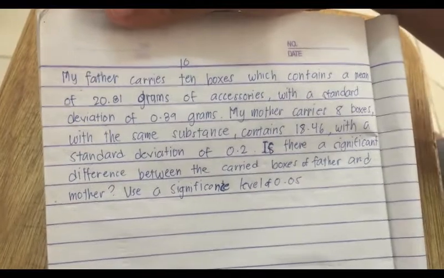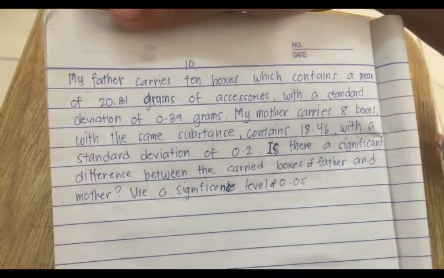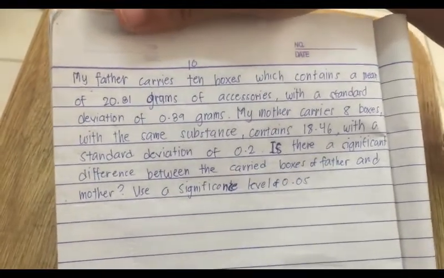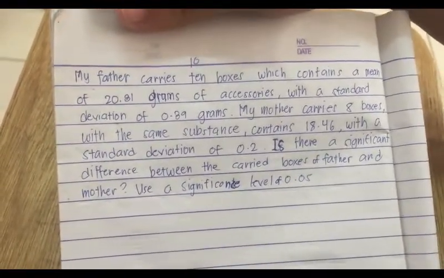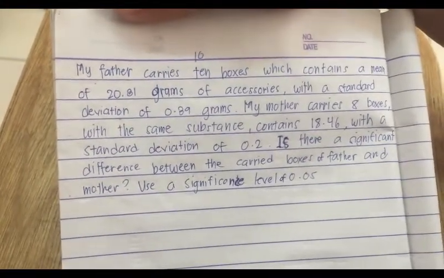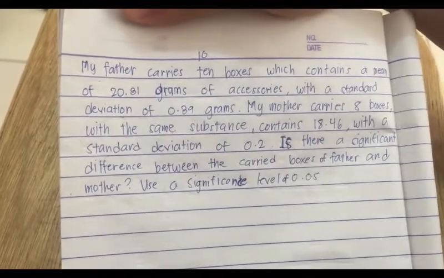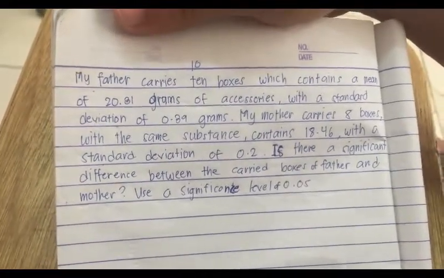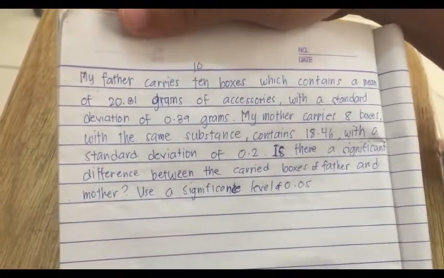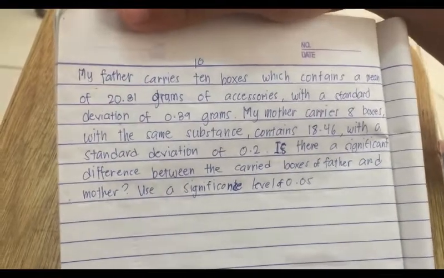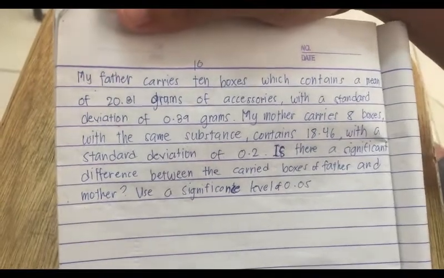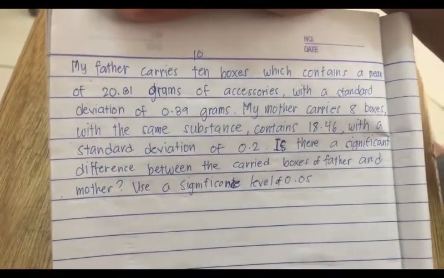My father carries 10 boxes which contain a mean of 20.31 grams of accessories, with a standard deviation of 0.39 grams. My mother carries 8 boxes with the same substance, containing 18.46 grams, with a standard deviation of 0.2 grams. Is there a significant difference between the carried boxes of father and mother? Use a significance level of 0.05.